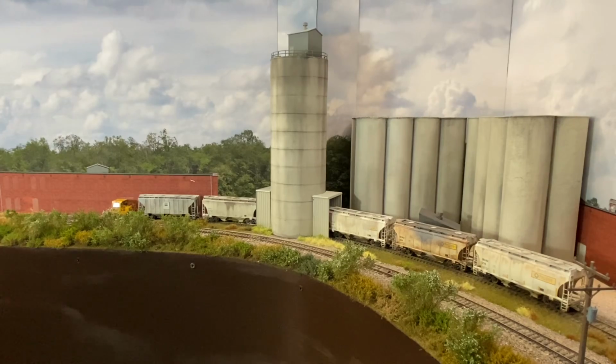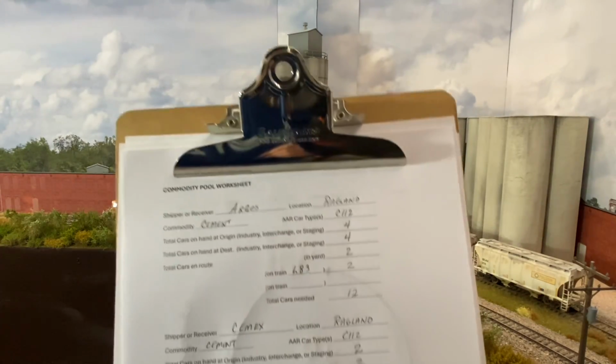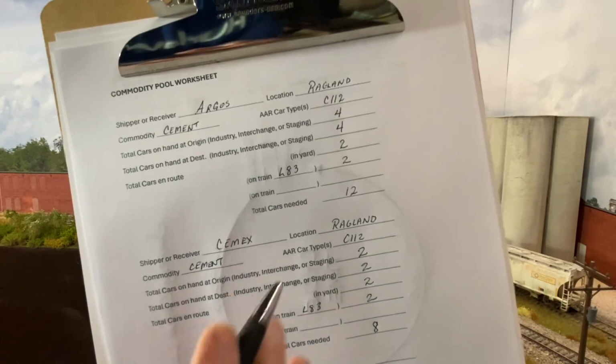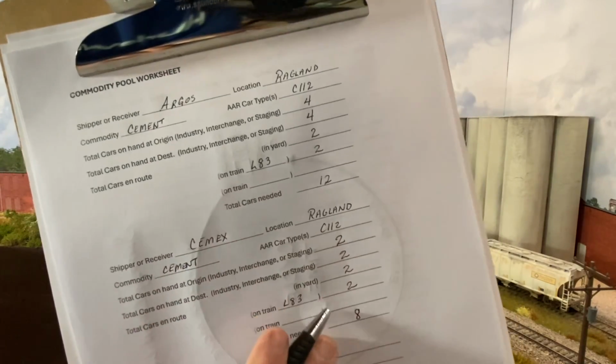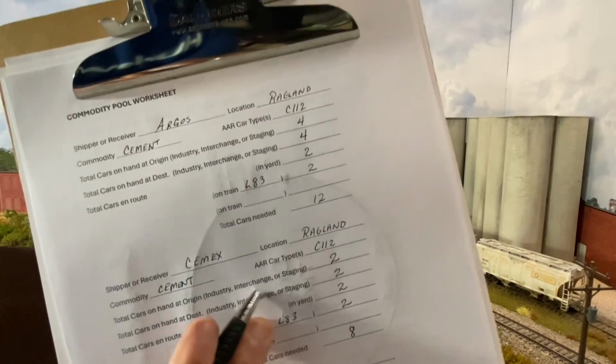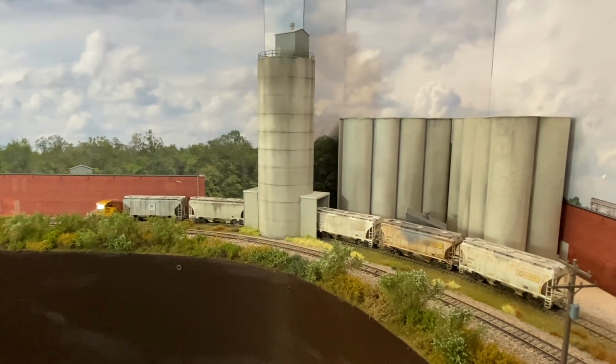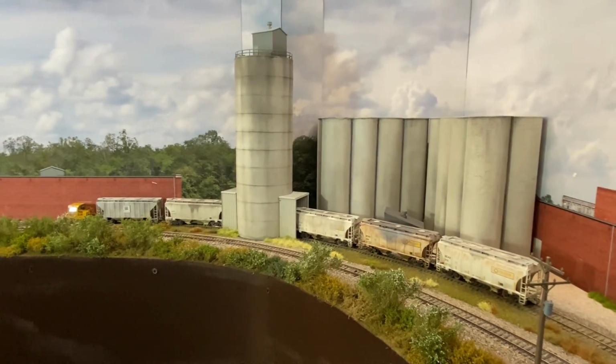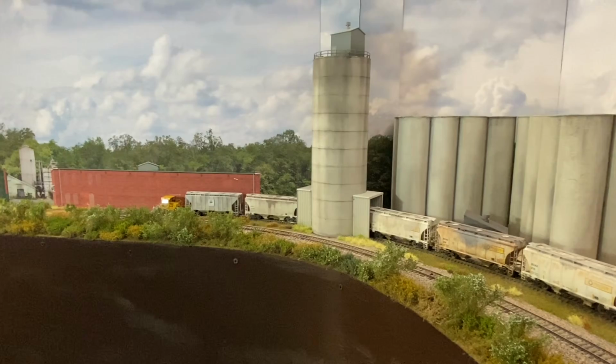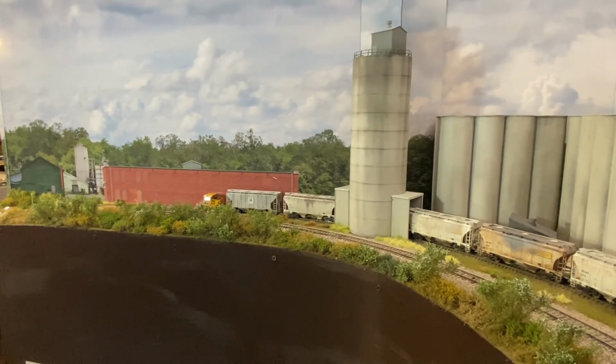So let's look at another example, National Cement. Here you can see on the worksheet I completed in the last video that I needed 12 cars for one shipper and 8 cars for another shipper, since there are 2 shippers that ship out of this location, for a grand total of 20 cars. Now you can look at the trackage here, and the maximum number of cars that this track will actually hold is only 10.